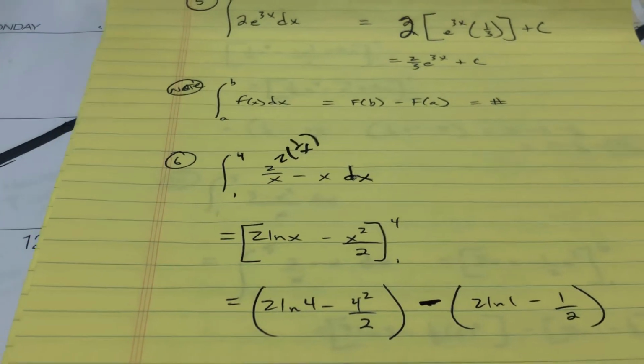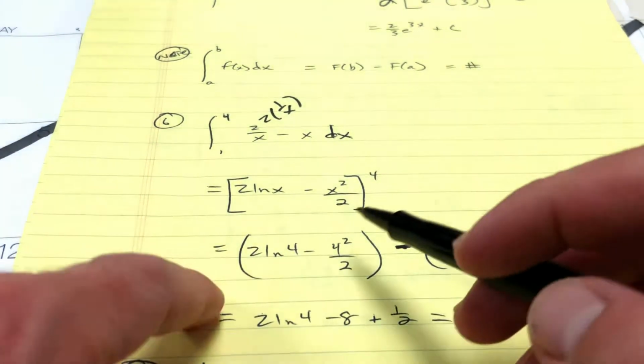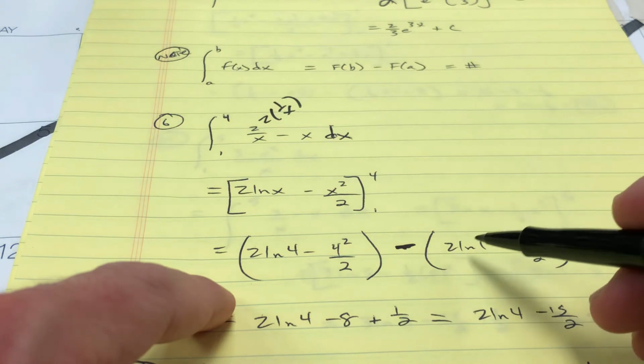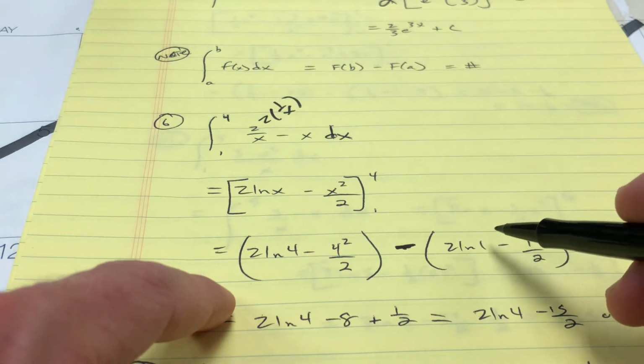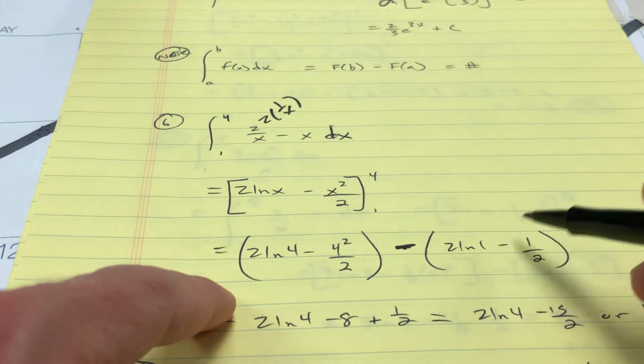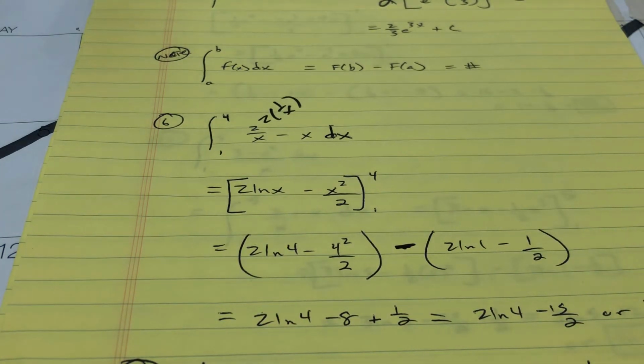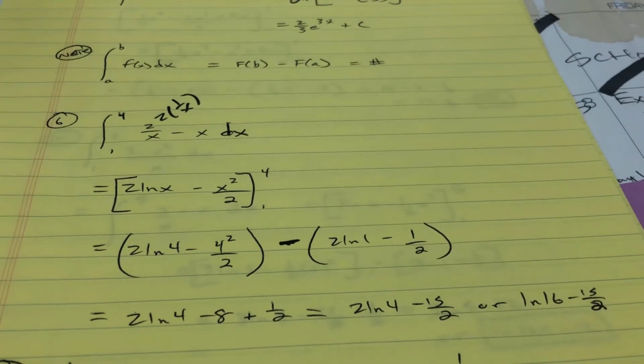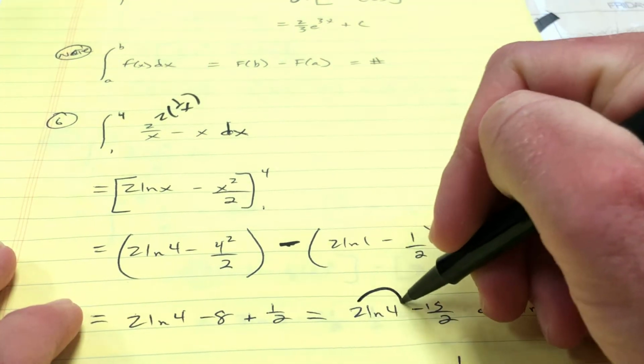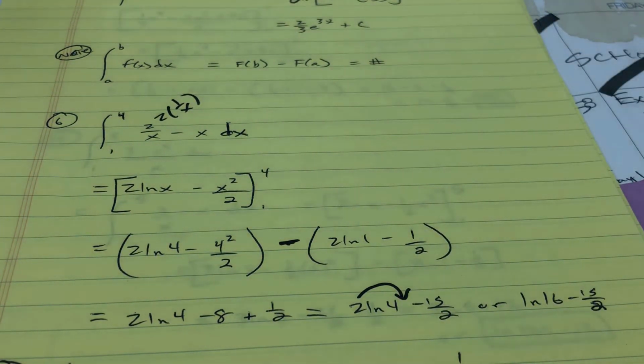Clean up time, 4 squared over 2, that's 8. I'm subtracting it. Natural log 1 is 0, so I'm subtracting negative 1/2. I'm adding a half. 2 natural log 4 minus 15 over 2 from algebra 2. This 2 on the outside can be written as an exponent, natural log of 4 squared, or natural log 16 as well. You can write that as.